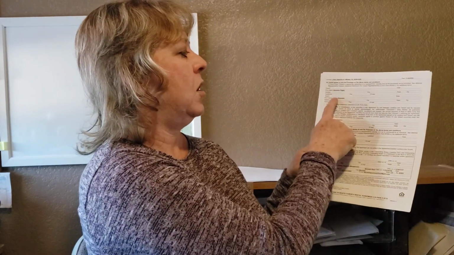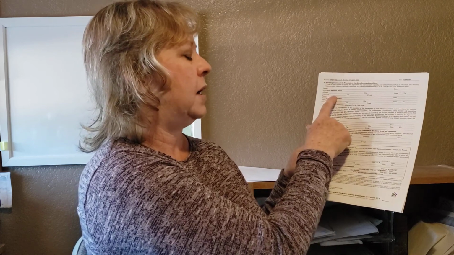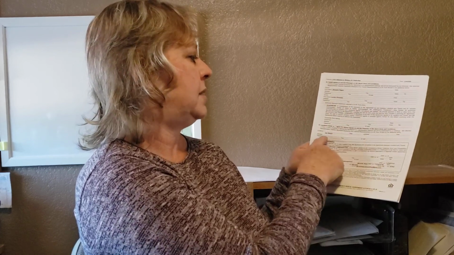Next is the signature page. Tenants, you're going to sign here on the line above your name, date, and put in a valid cell phone number and email address. The owner will sign here, and then I will sign in this box as the agent.